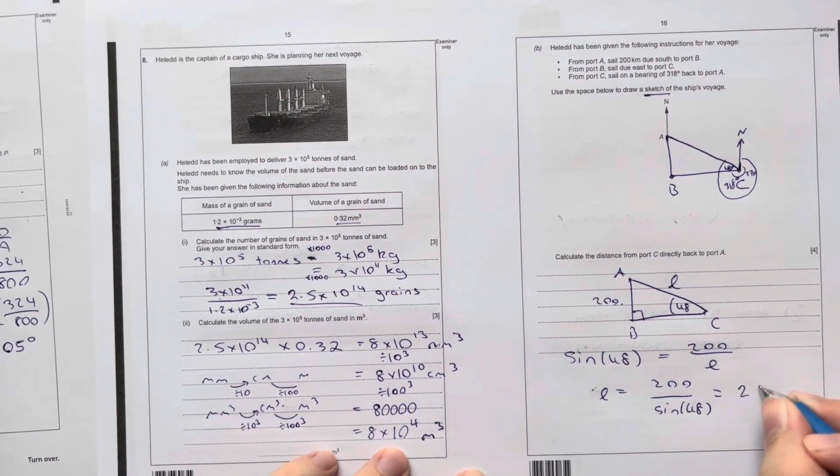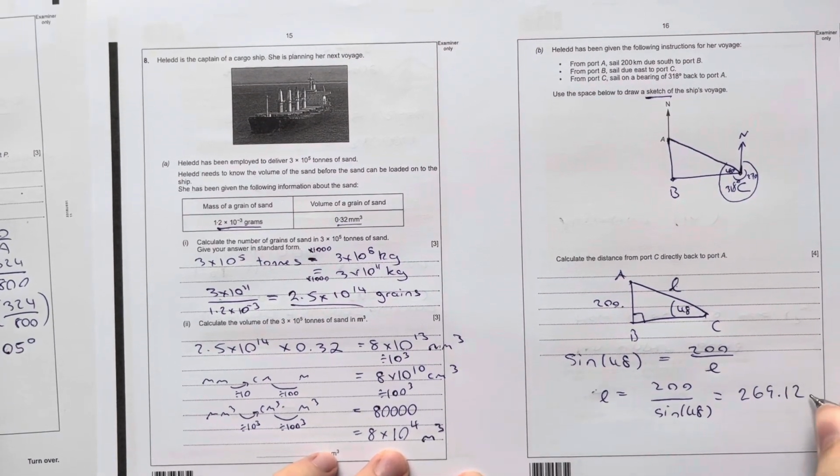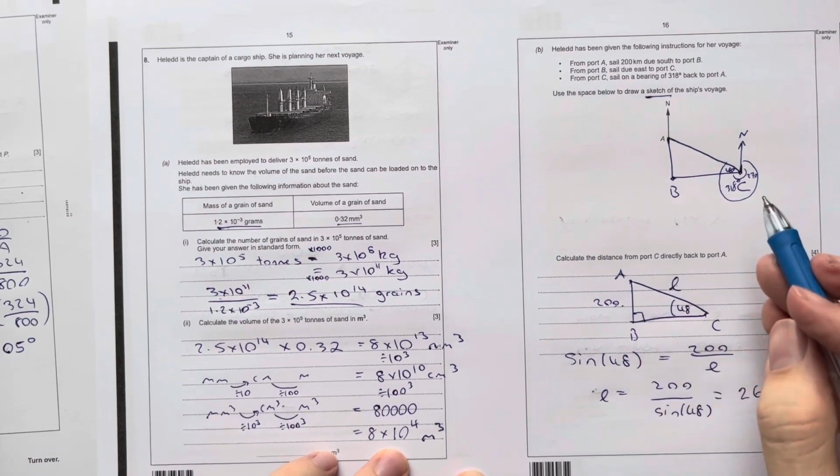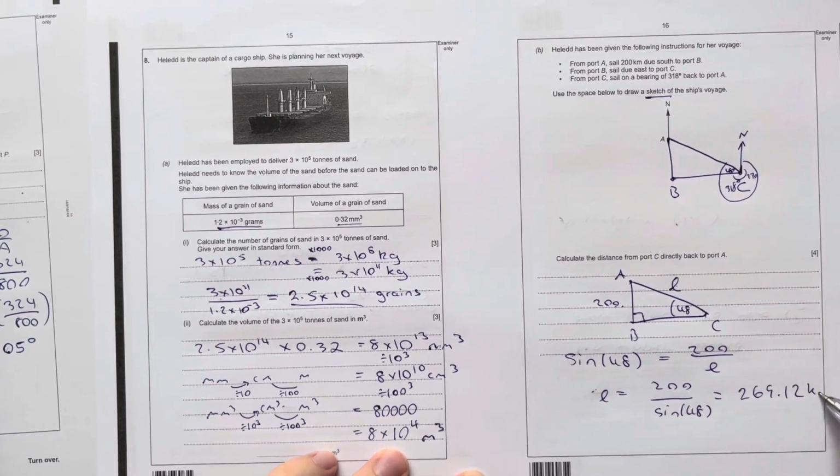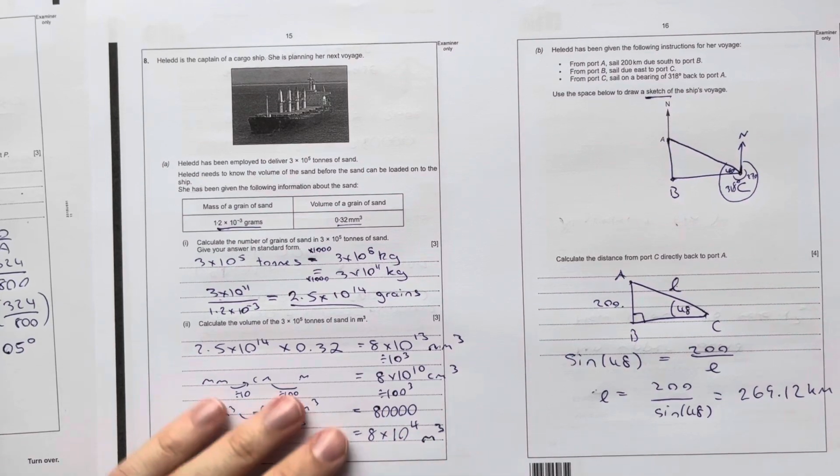And that's going to be 269.12. And was that 200 kilometers? Yeah, it was 200 kilometers. So this is 200 and that. Perfect. And I do believe there is a small part C for this.